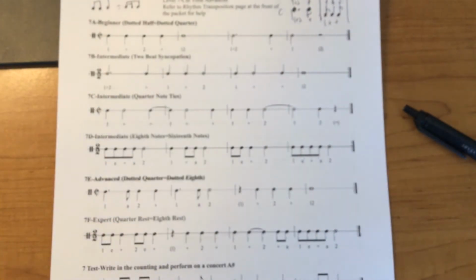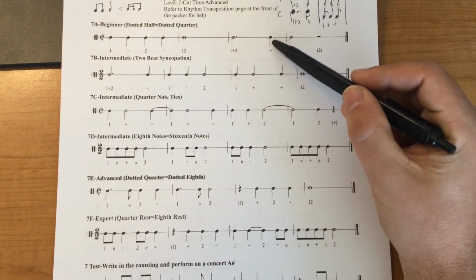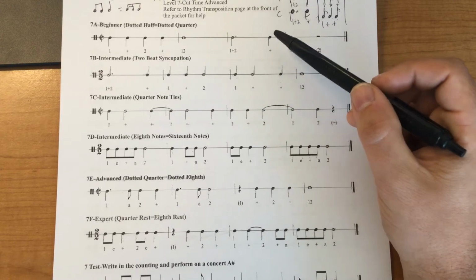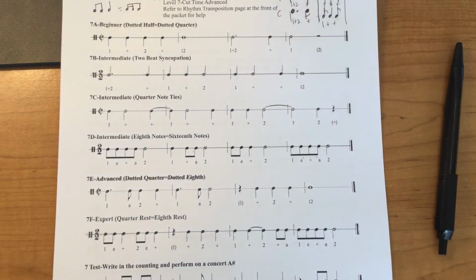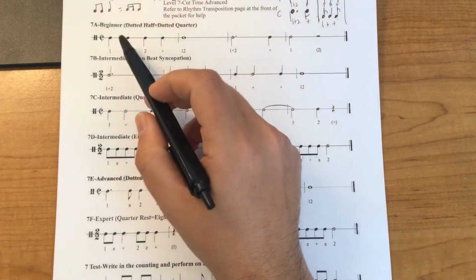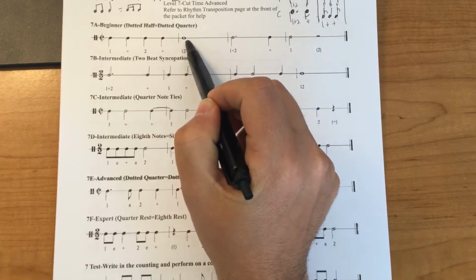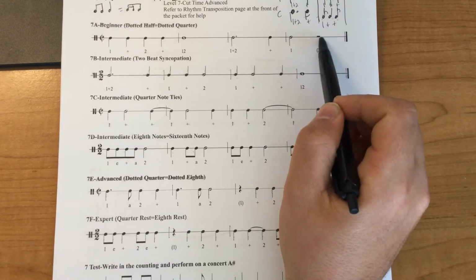Let's refocus and start our metronome up. Okay. Again, this is like a dotted quarter note, eighth note. 1 and 2 and. Okay, here we go. Counting, clapping. 7A, go. 1 and 2 and 1, 2. 1 and 2 and 1, 2. Let's play it. Ready? I'm singing, you're playing. Ready, go. Da da da da da da da. Make sure you cut off right on beat 2 there.